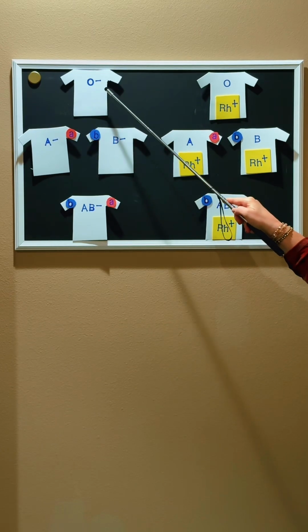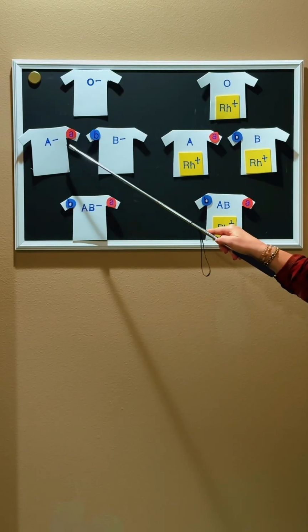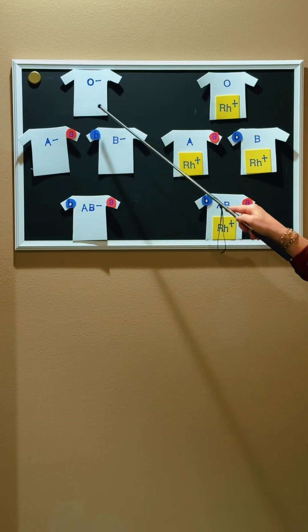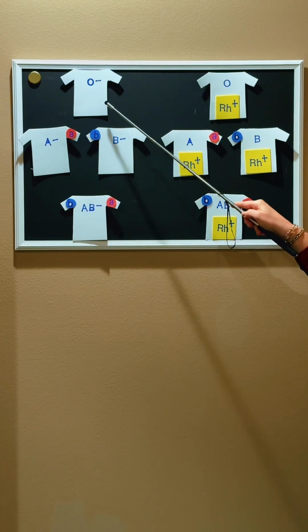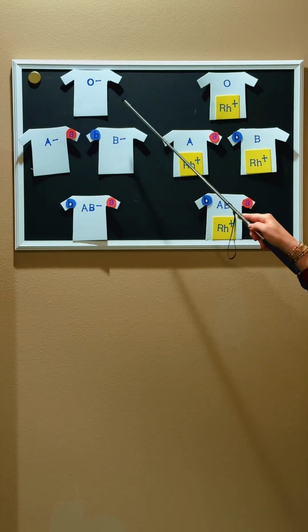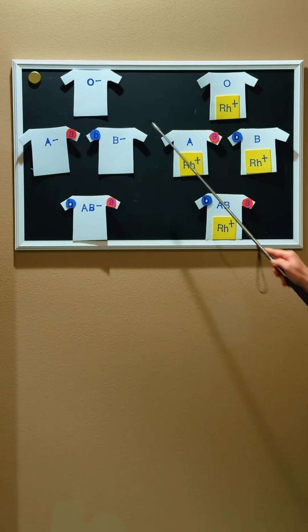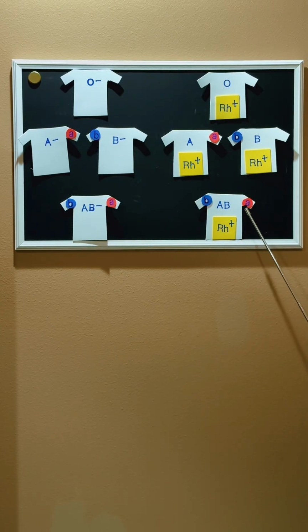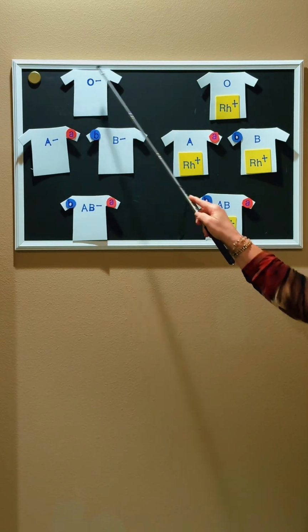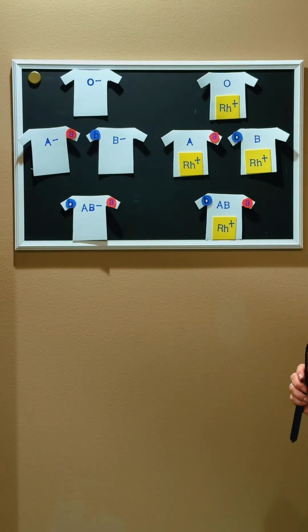So that's why it can go safely to the A, to the B, to the AB negative, and it can safely go to O positive, A positive, B positive, and AB positive, because it didn't have an extra antigen that your body would detect as abnormal.